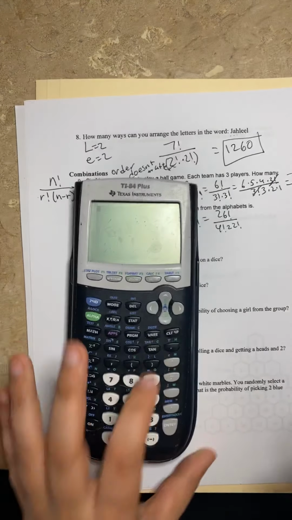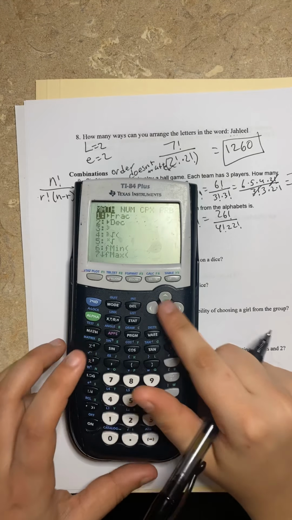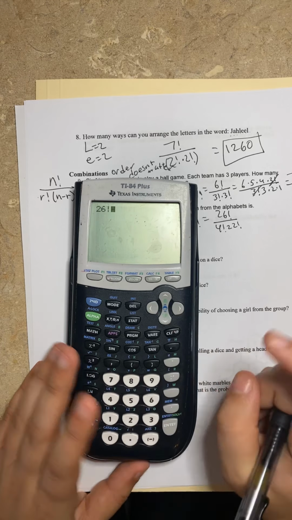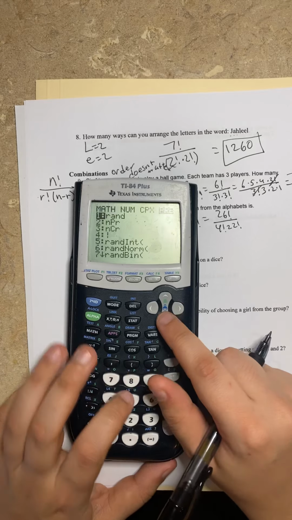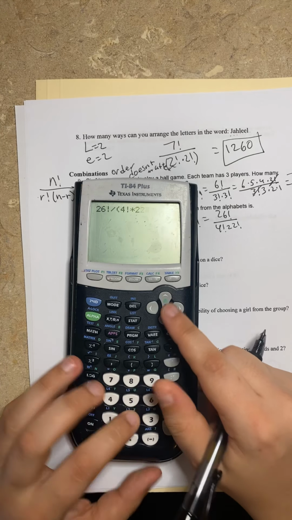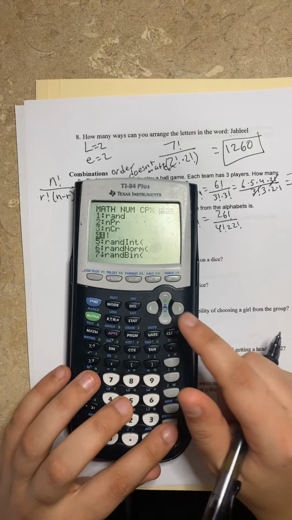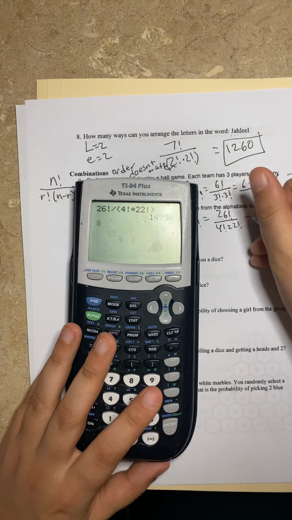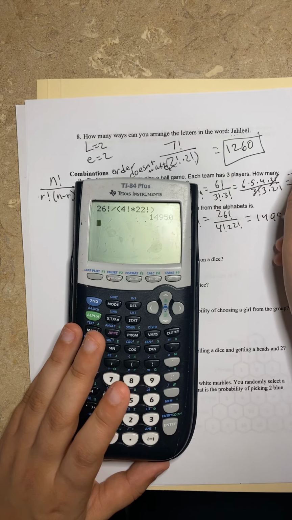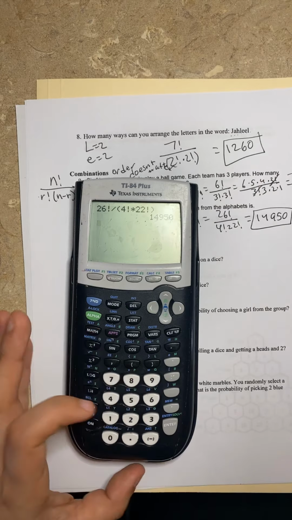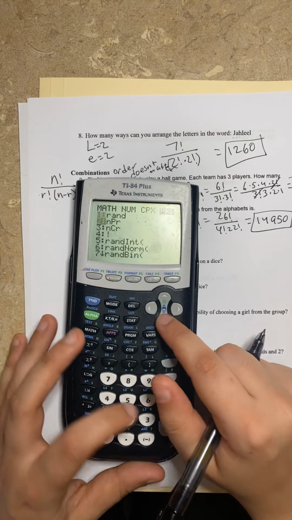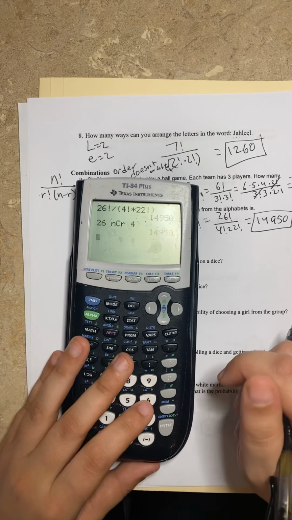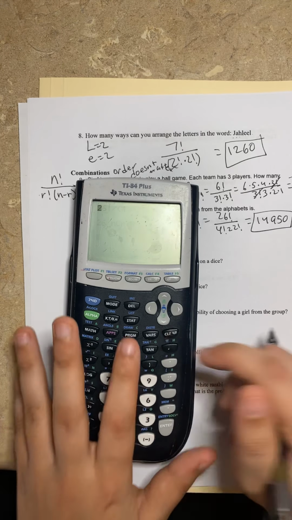You would go in the calculator, 26 math factorial divided by 4 factorial times 22 factorial, and that gives us 14,950 different possibilities. Or you can just do 26 math, go to nCr, and choose 4, and that gives us the same answer.